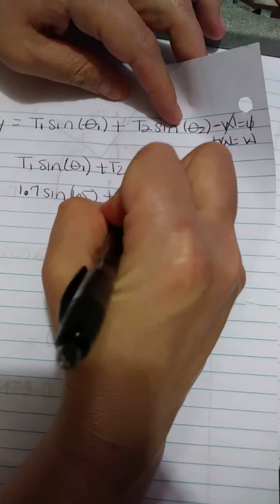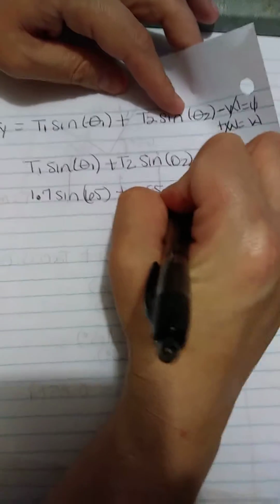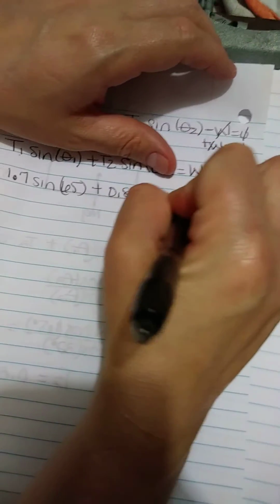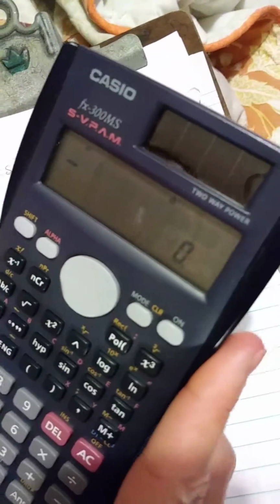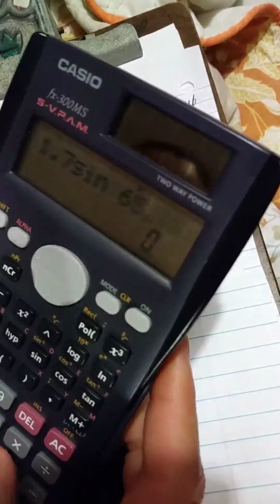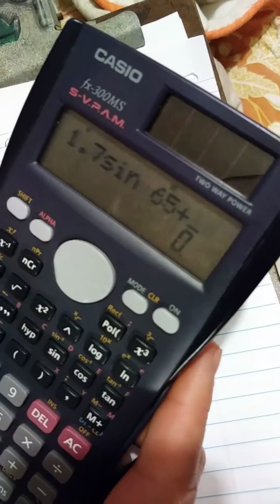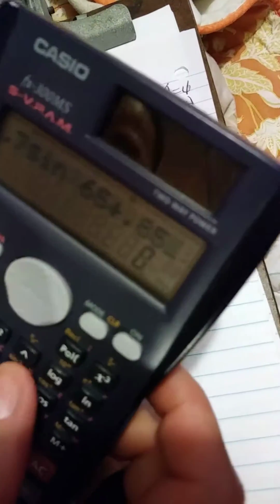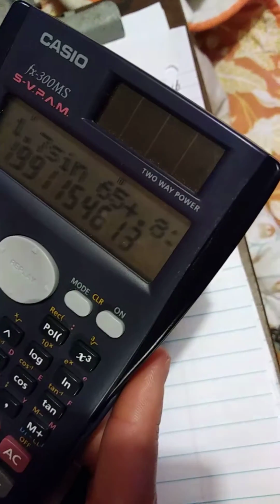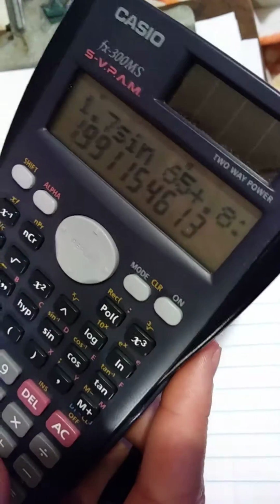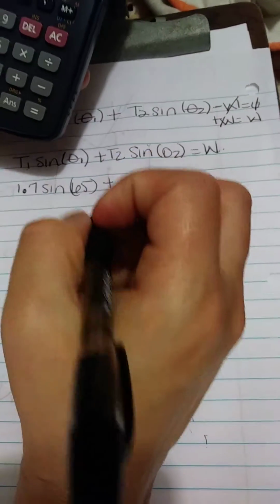So we're going to put 0.85 with this sine, and our angle right there is going to be 32. Okay, so on that one, we are going to calculate our weight. We're going to grab our calculators and put 1.7 sine of 65, plus 0.85 sine of 32. That's going to give us a weight of 1.99, and that's going to be in newtons.